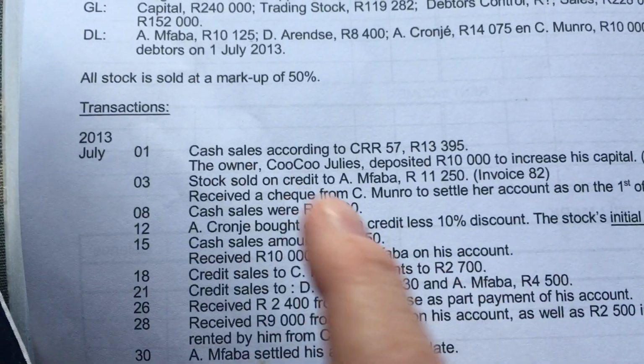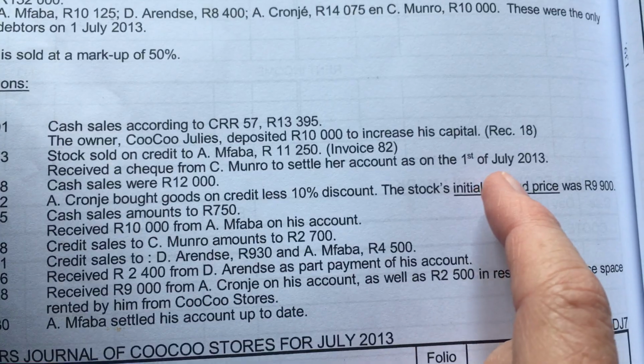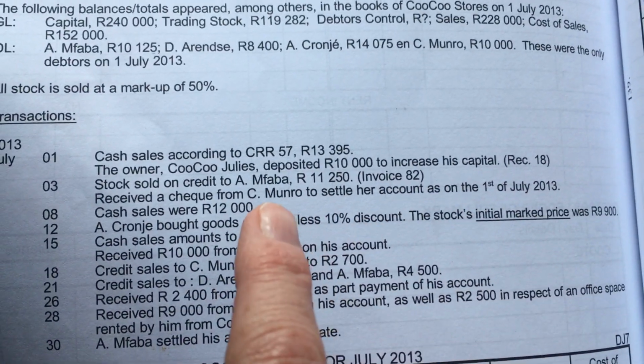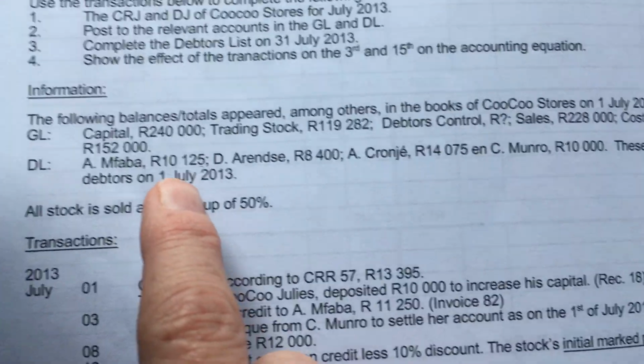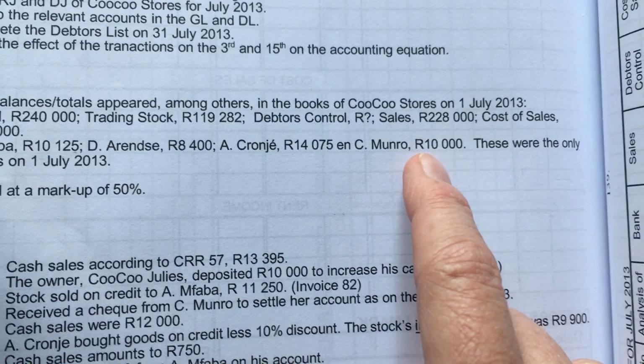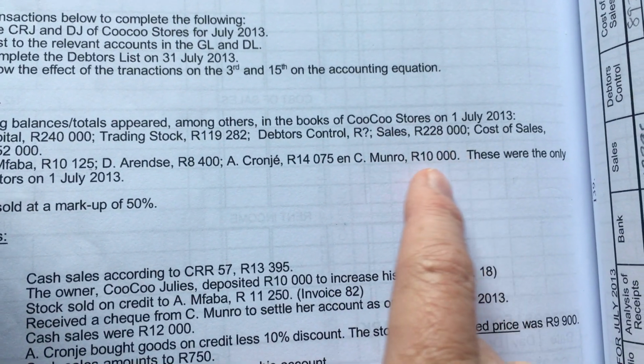Okay, the next transaction was on the 3rd. It says you received a cheque from C. Monroe to settle his account on the 1st of July. Where do we find this? The 1st of July is with his balances. So I need to go up to the balances and see what he owed me. At the beginning of the month, he owed me 10,000, which means he's come to pay us this 10,000 Rand. So you need to go and put that in.